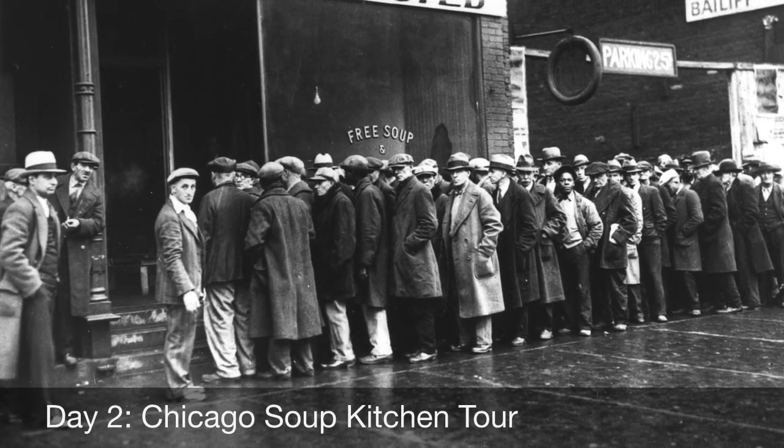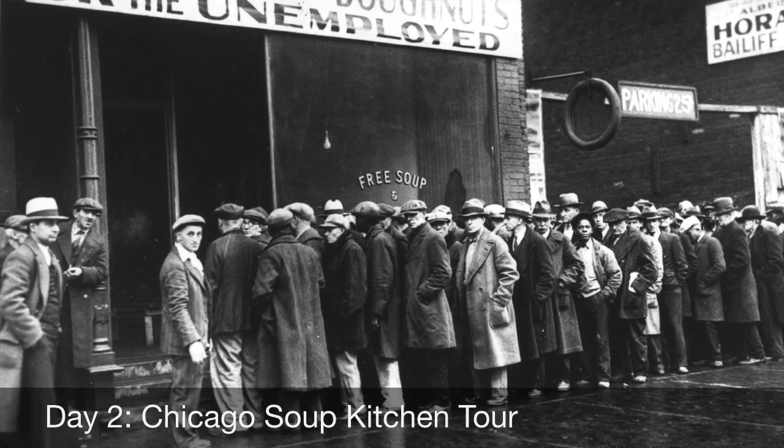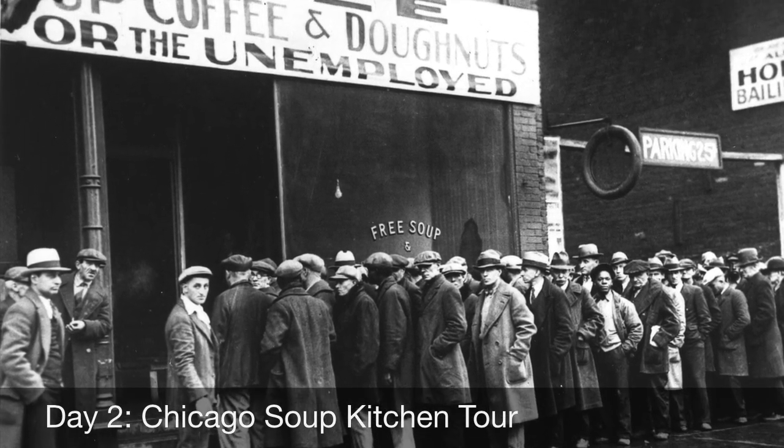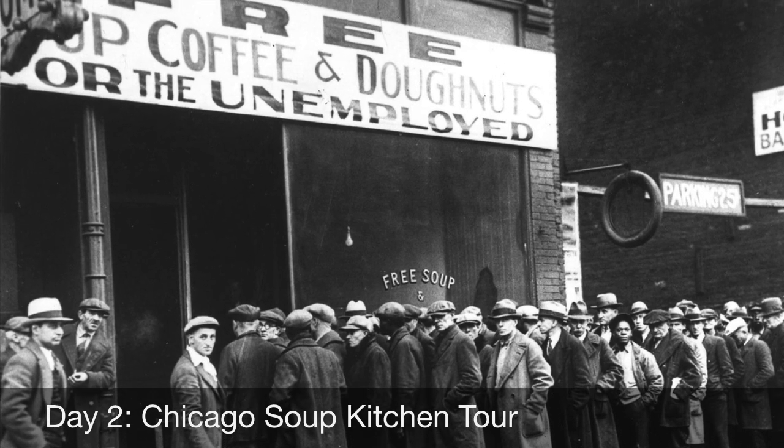Our next stop is the Chicago Soup Kitchen. Surprisingly, the first soup kitchen was established by Al Capone. He wanted to try and clear his bad name, so he made sure it could serve people 3 meals a day.